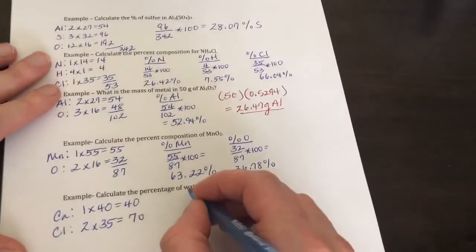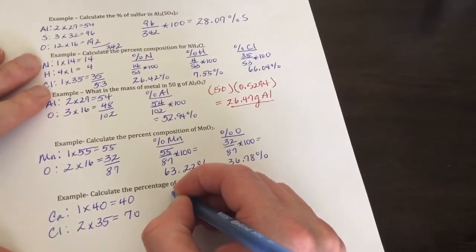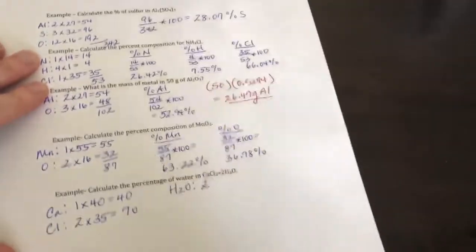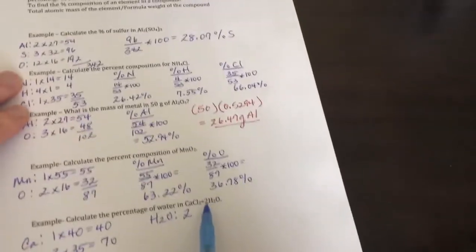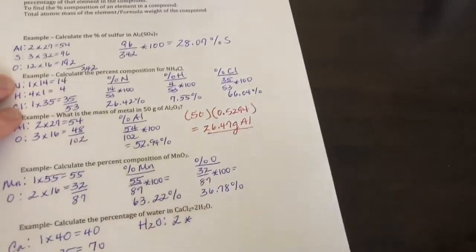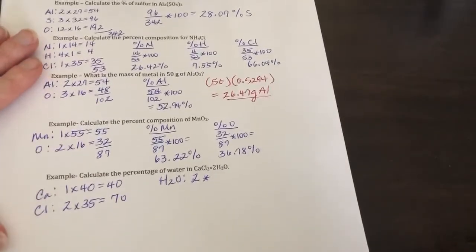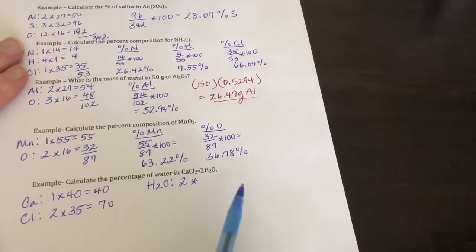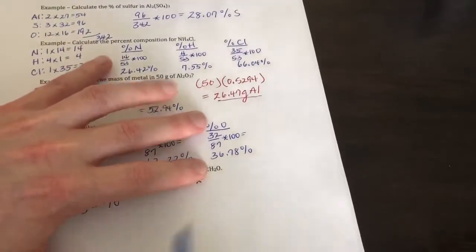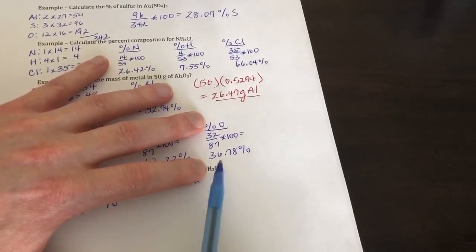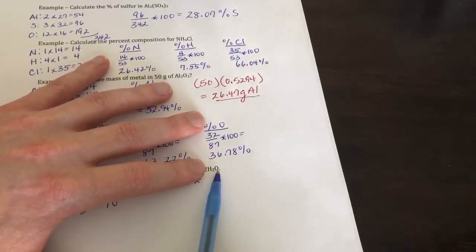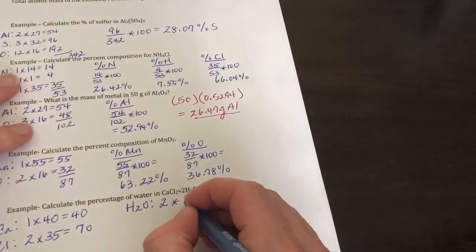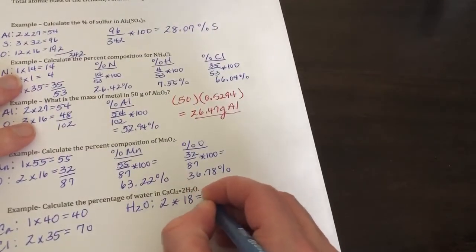And then I'm going to go over here and do water, okay? So water, we have 2 waters because we have a 2 in front right here. Let's use a little bit of common sense. Water, we got 2 H's, and 1 oxygen weighs 16, so 2 plus 16 is 18, so water weighs 18. We're not going to split it up. We're going to leave it just like that.